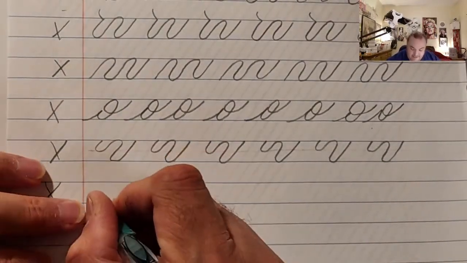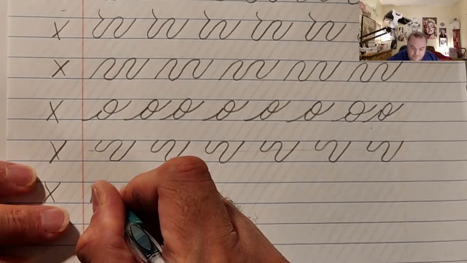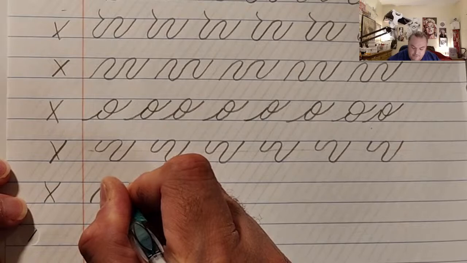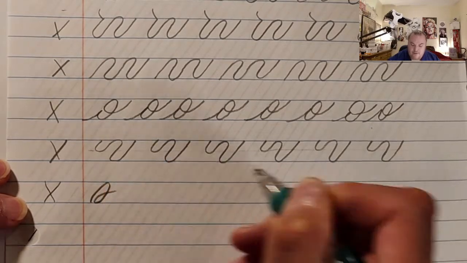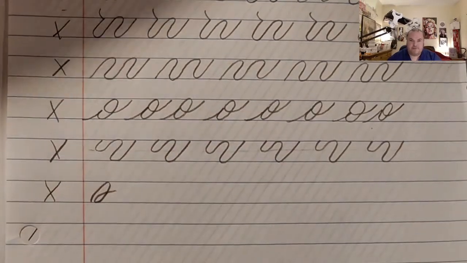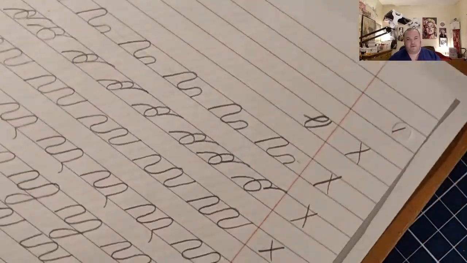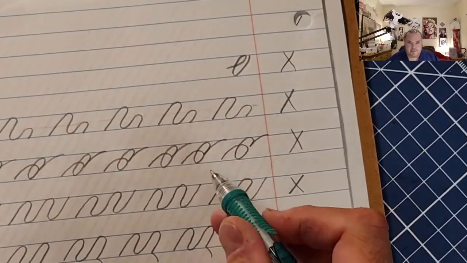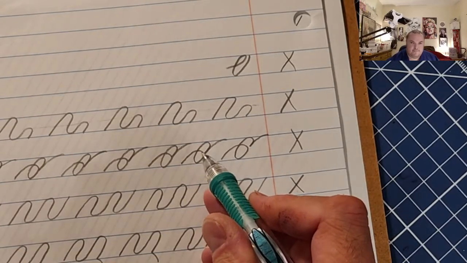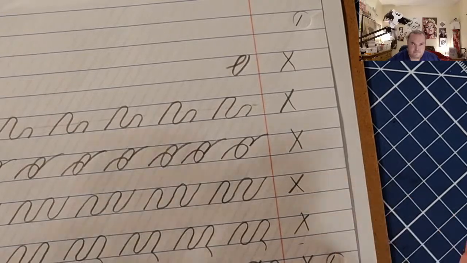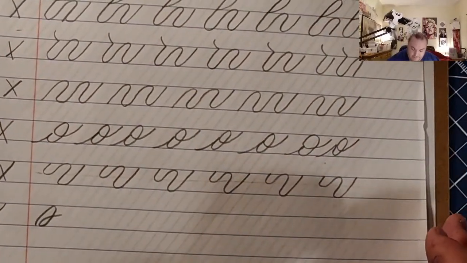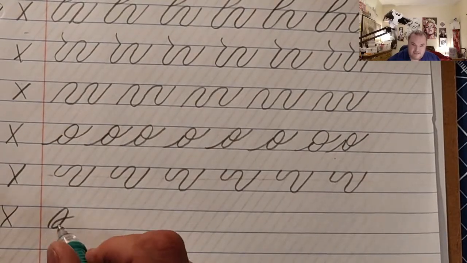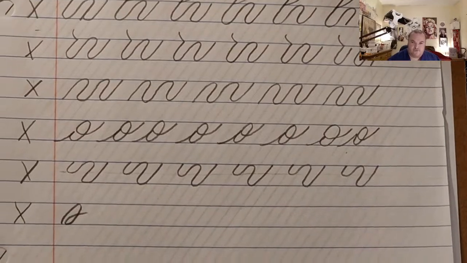So we're going to start on the baseline. We're going to curve up to the X height. We're going to come back down to the baseline. And we're going to curve out. So if we were to turn this upside down, it kind of looks like this. It might also kind of look like an S shape. But the reason that we do this one is this is a modified oval for the letter P.